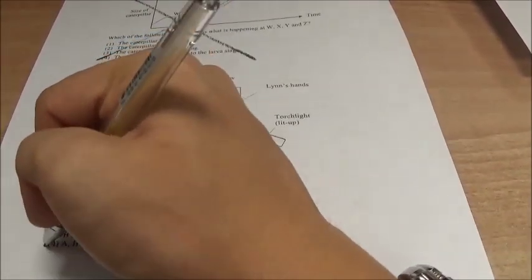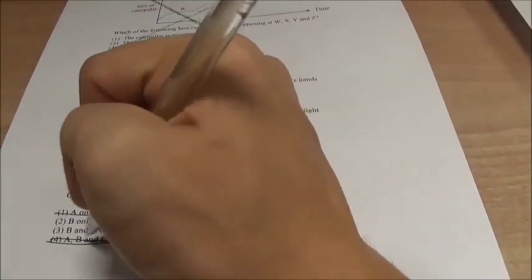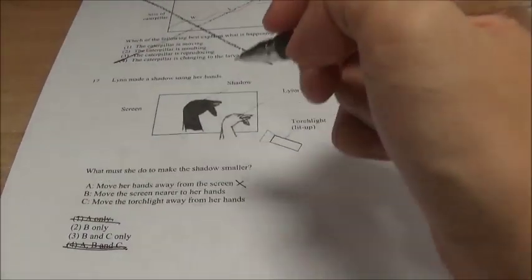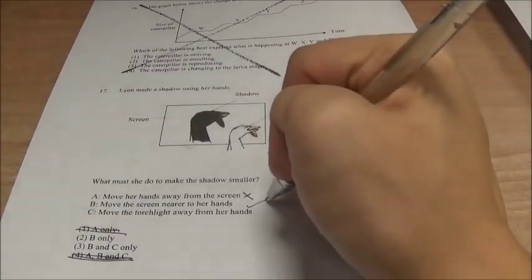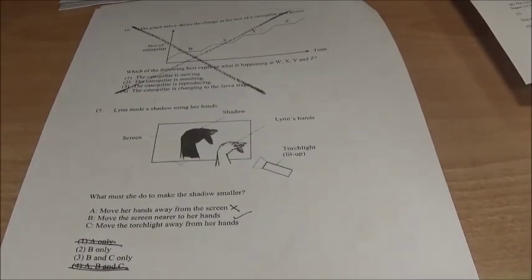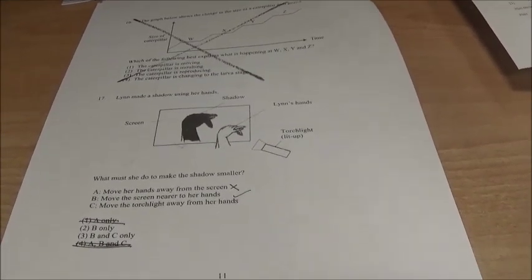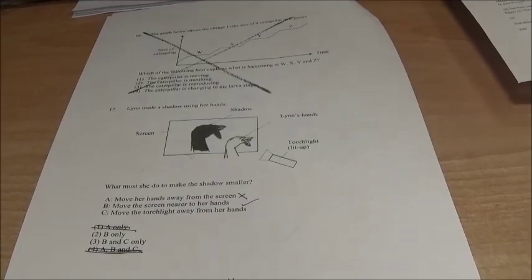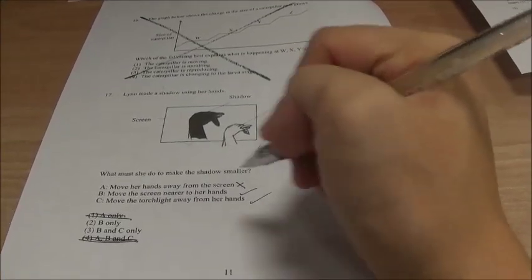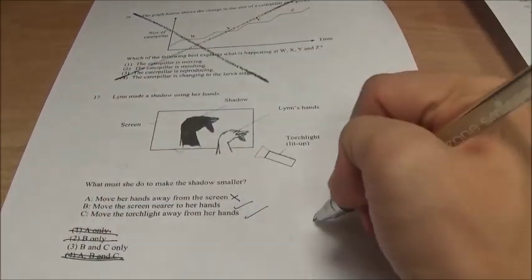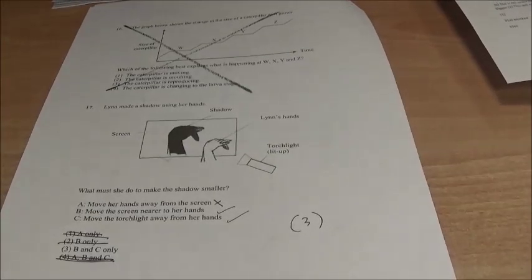So those with A, definitely wrong. Okay, so you can cross out A, you can cross out 1 and 4. Okay, move our hands nearer to the screen. Yes, move the torchlight away from the hand. You move your head backwards a bit, you realize that your hands get smaller. Oh, that's also true. So answer is B and C. Okay, so this question answer is 3.